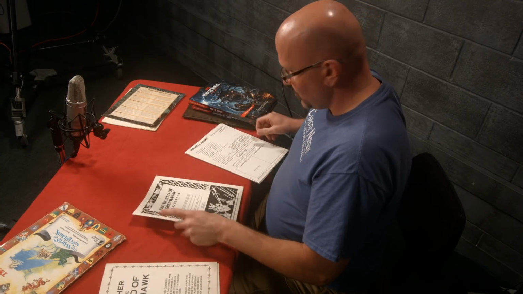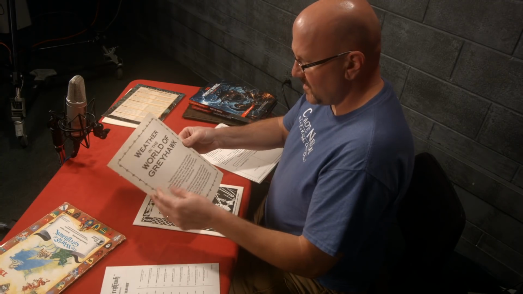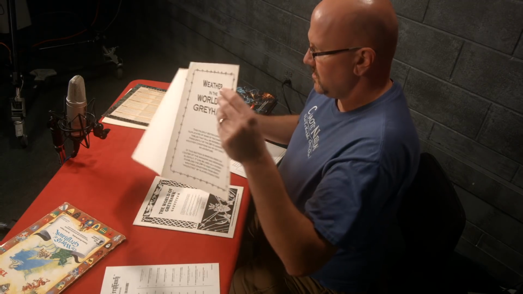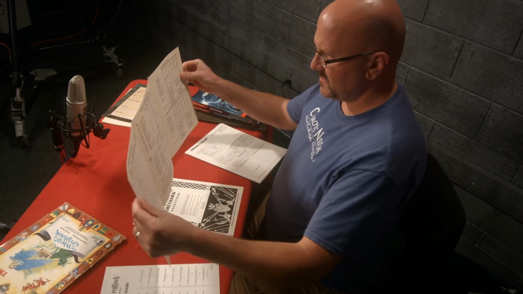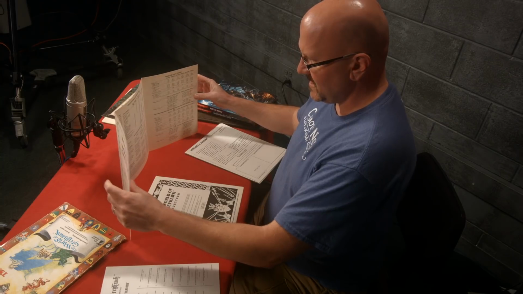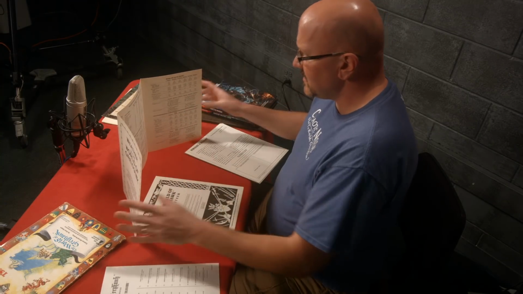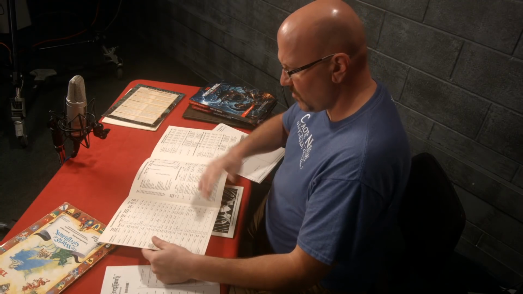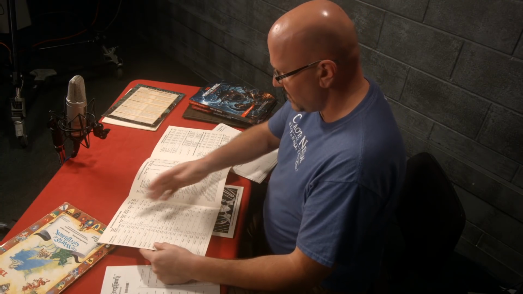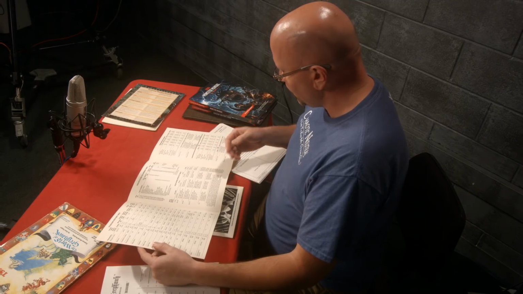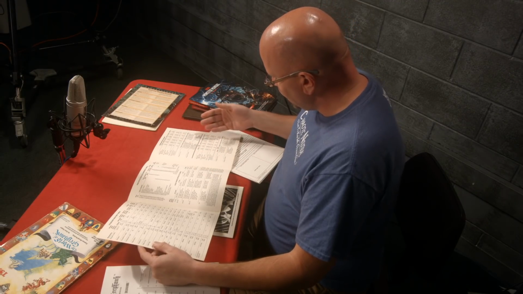Then you'd have your different books here. This is Weather in the World of Greyhawk, which is a trifold piece of cardboard, so I can expand my DM screen here, and it gives me the privacy that a DM screen awards, but it also has a quick reference table to standard weather, precipitation, high wind effects, baseline data chart.